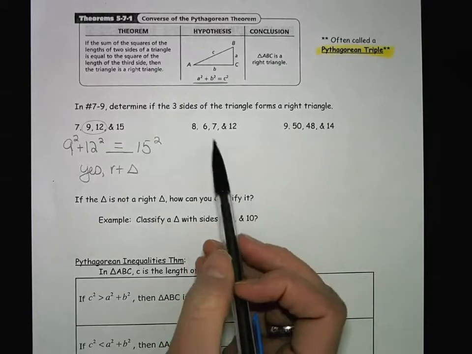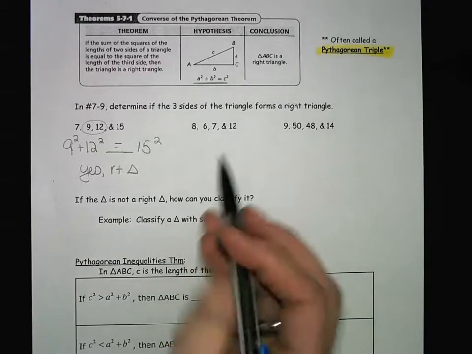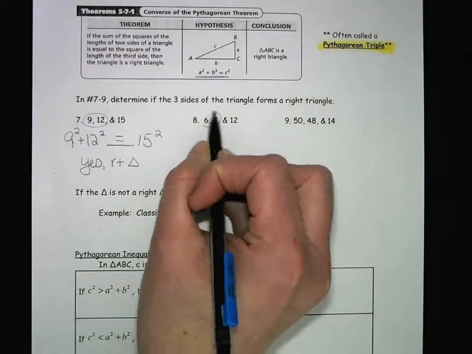But if you notice, like number 8, it is a little bit of a trick. Because what is 7 plus 6?